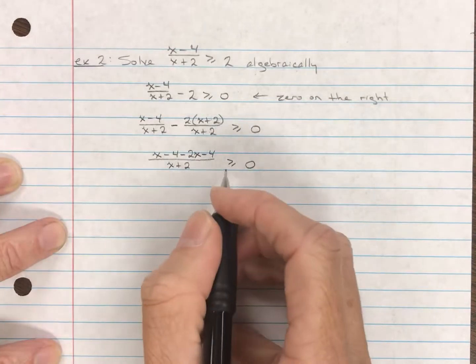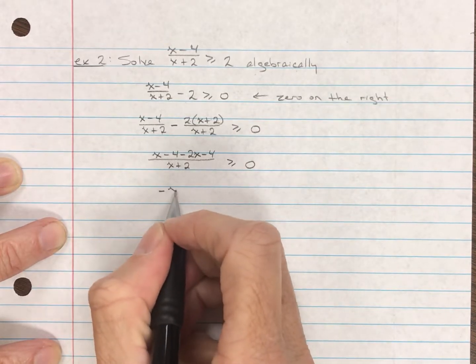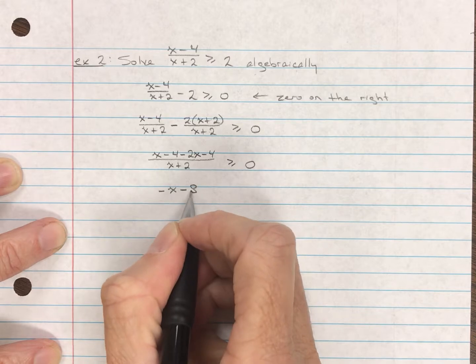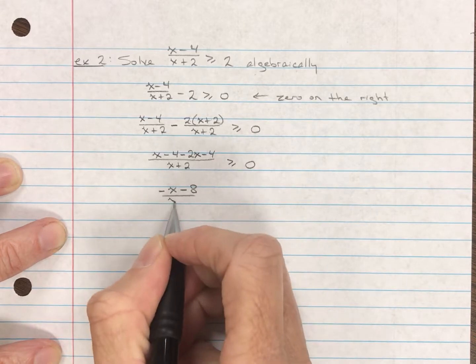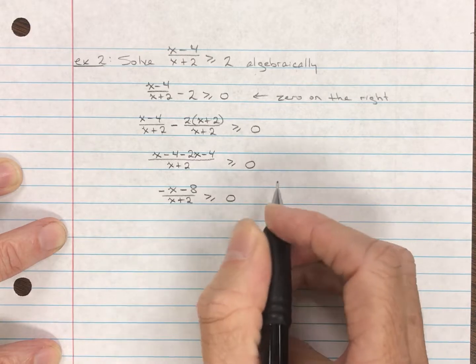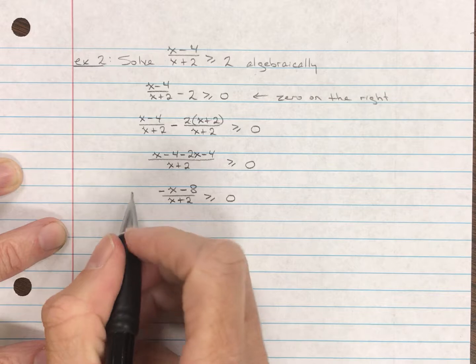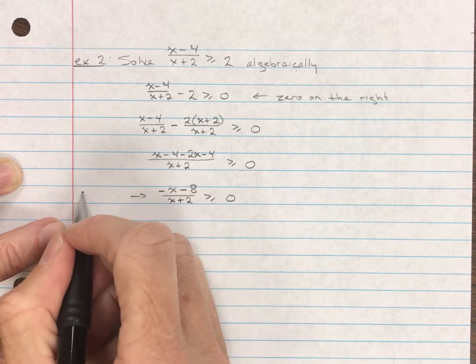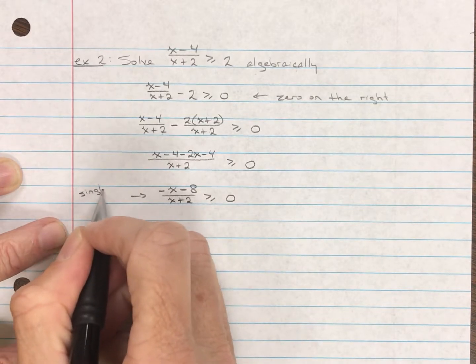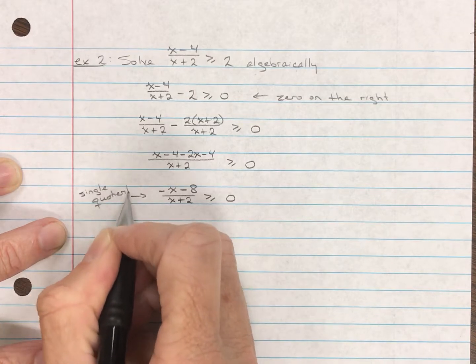Okay, now let's clean up. So this is going to be negative x minus 8 over x plus 2 greater than or equal to 0. So here I have my single quotient. I'll put over here, single quotient. You don't always have to do this.